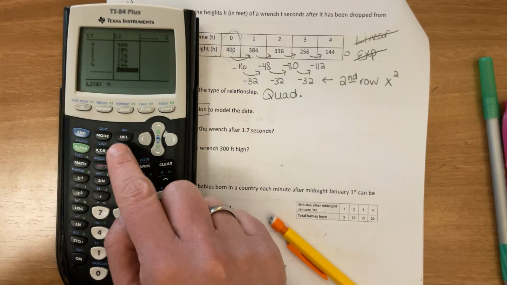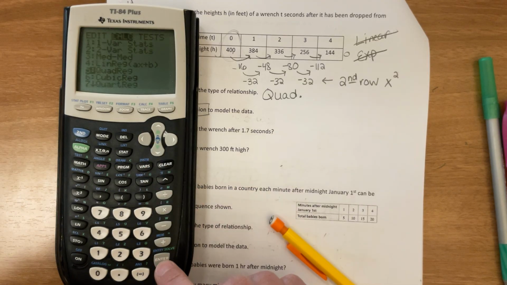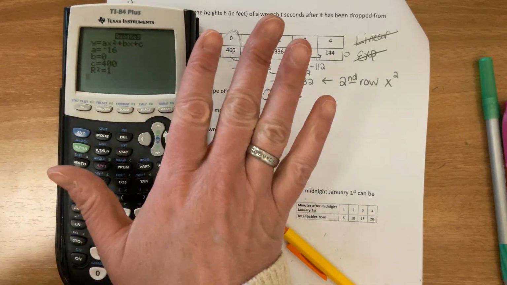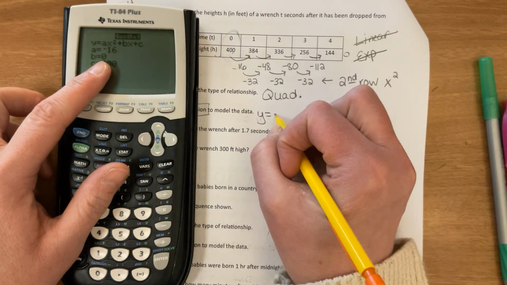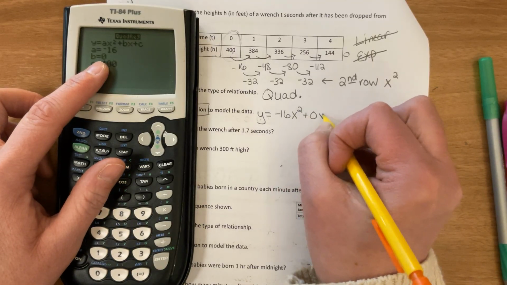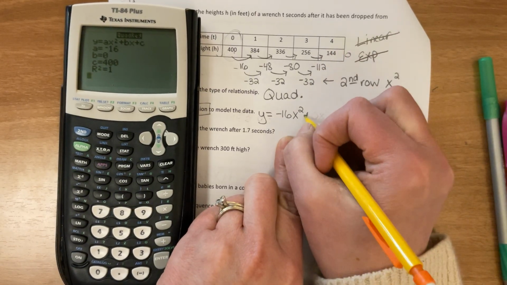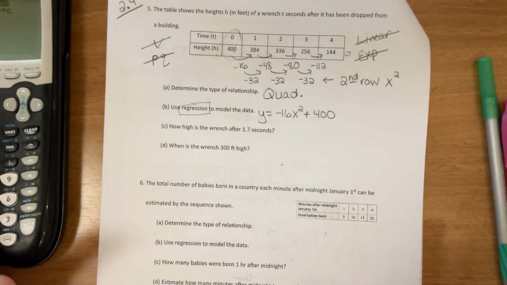Okay, so then I'm going to go stat, and I'm going to go calculate, and instead of picking Lin regression, I'm just going to pick quadratic. Now, for whatever reason, they give it to you in standard form. They do not give it to you in vertex form. So the nice thing is it doesn't tell me which form, so I can just do negative 16x squared. Now notice my b is 0, so I don't really need that part. And then my constant is just 400, okay? So now there's my equation.